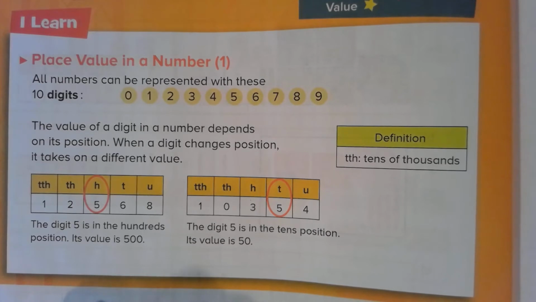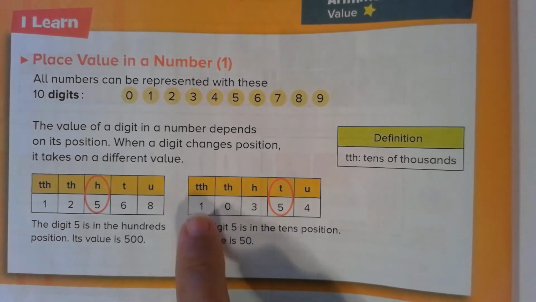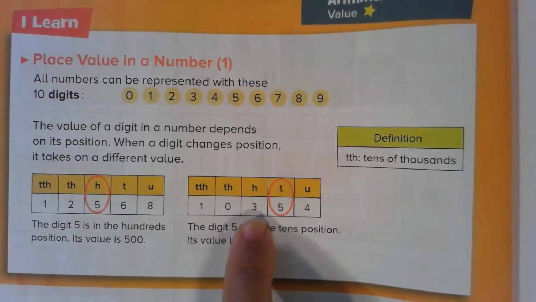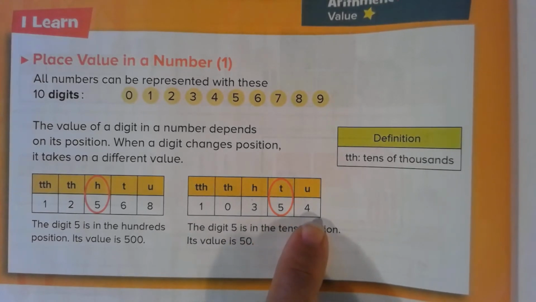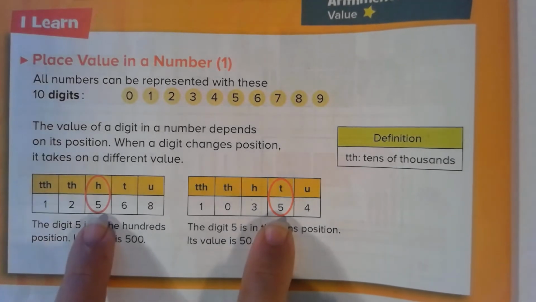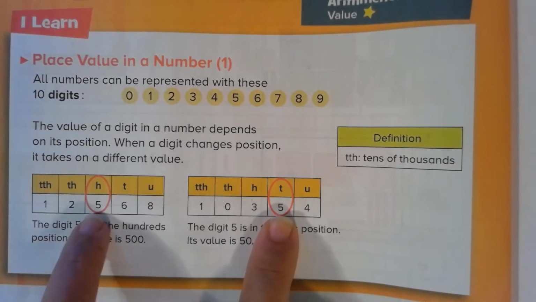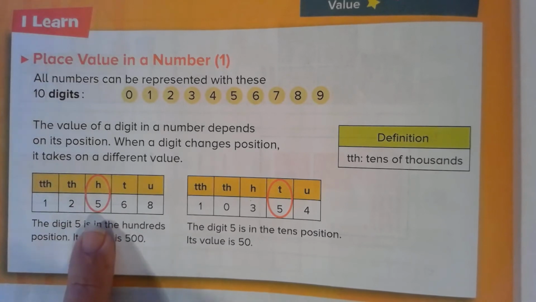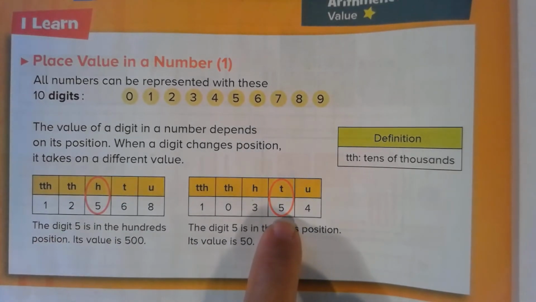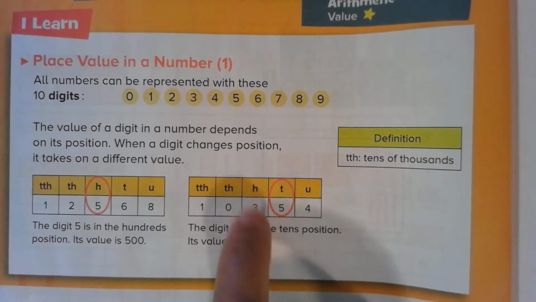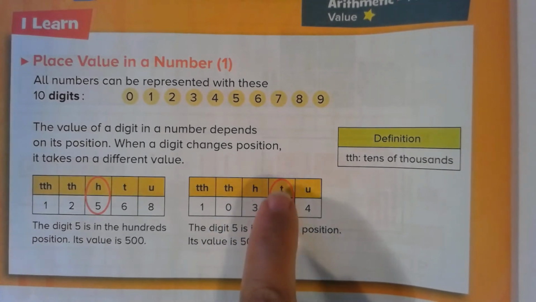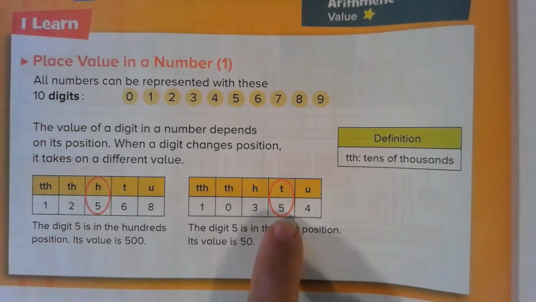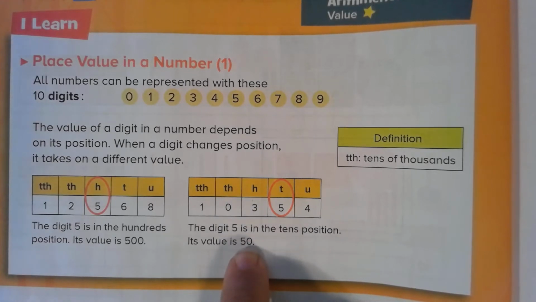But what if I had a different number and the digits were 1, 0, 3, 5, 4? Well, look, I have another 5. The value for the 5 in my first number was 500 because the 5 was in my hundreds column. But the 5 in my new number is no longer in the hundreds column. It's now in my tens column. So the value of my 5 is now 50. Does that make sense?